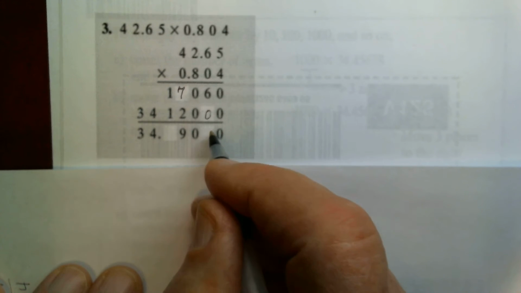So now when we add, 0 plus 0 is 0, and 6 plus 0 is 6. And 0 plus 0 is 0, and 7 plus 2 is 9, 1 plus 1 is 2. Therefore, the answer is 34,2906. We don't need the last zero. So we can write this as 34.2906.